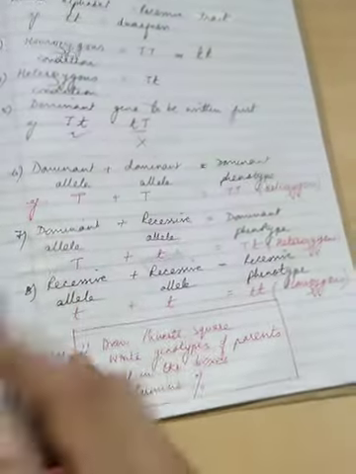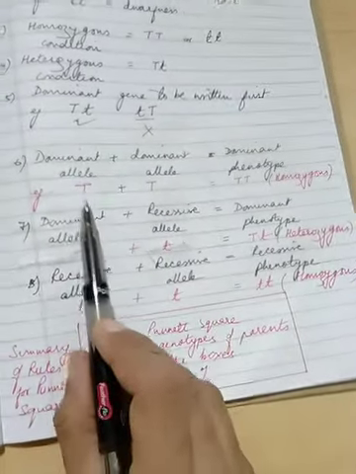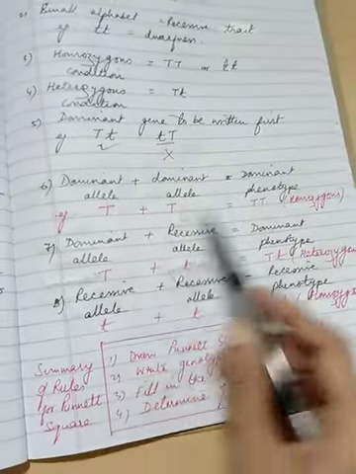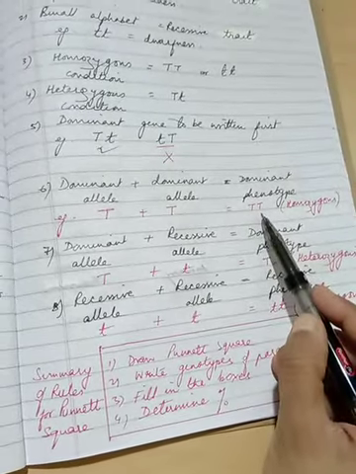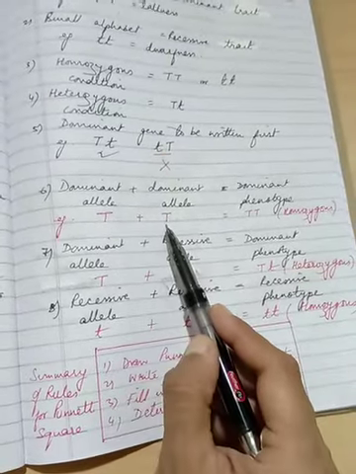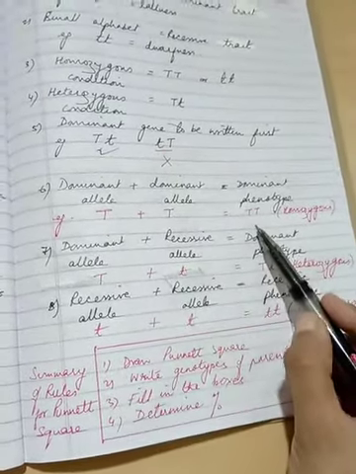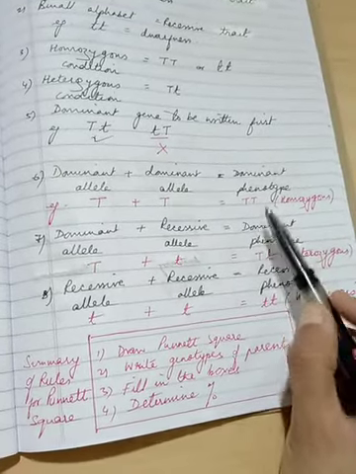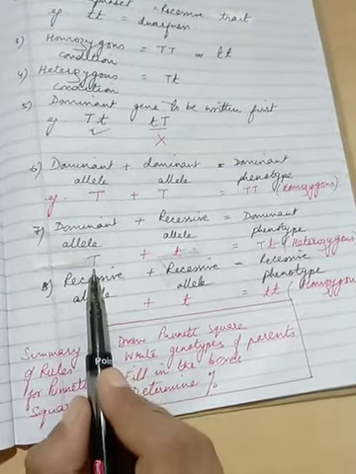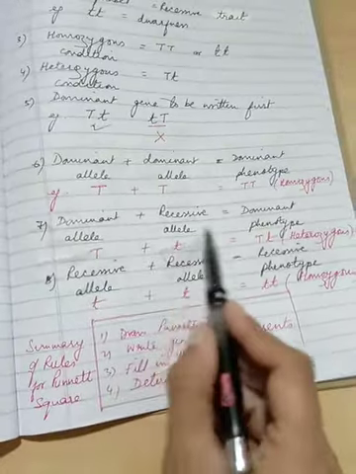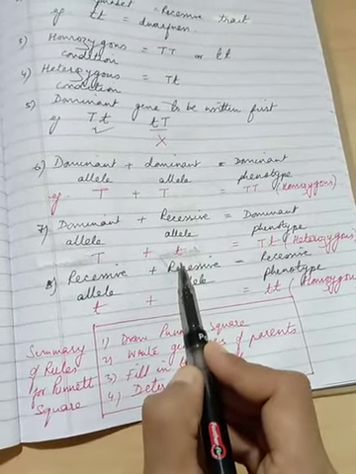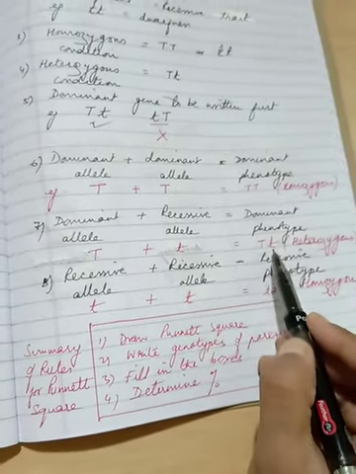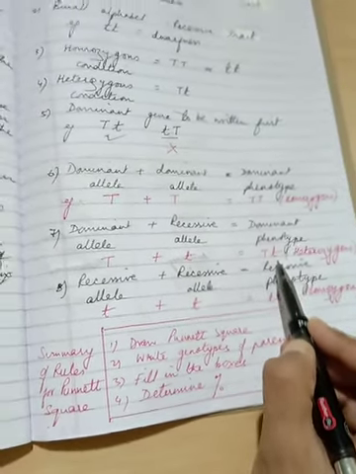Then always remember another method, another rule. Dominant allele plus a dominant allele gives a dominant phenotype. For example, both the capital alleles T and T give you a homozygous condition like a dominant phenotype, both capitals. Similarly, a dominant, that is T capital, and a recessive, always remember, means a small t, together give you a dominant phenotype for capital and small.